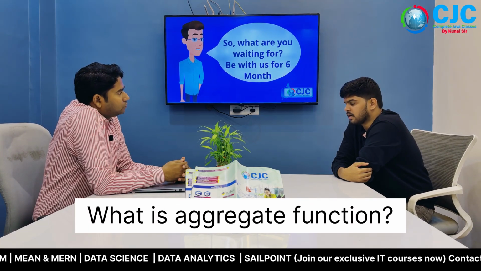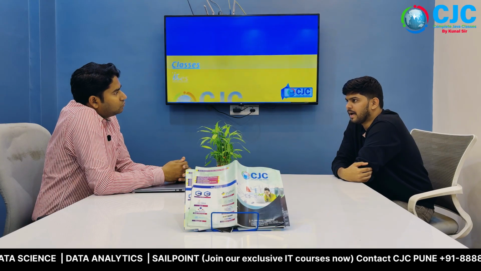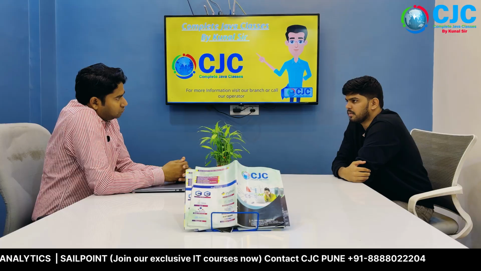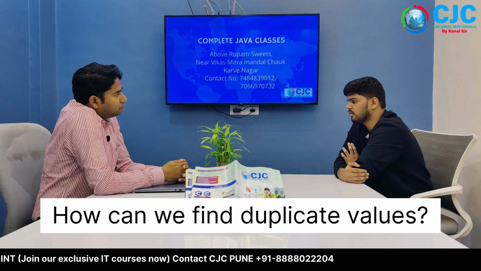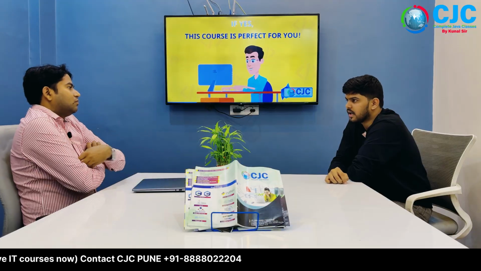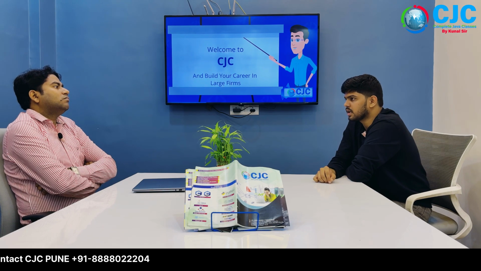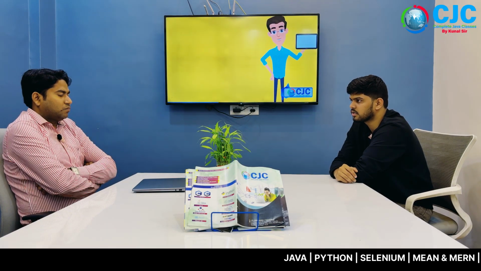Aggregate functions are used in MySQL to perform mathematical operations like sum, min to find the minimum value, max to find the maximum value, and count to count the exact number. Okay. In MySQL, how can we find duplicate values? If we want to find duplicate Gmails, then we will use select email, then count, from table, and here we use group by email, and then having count greater than 1. So we will get the duplicate values or Gmails.